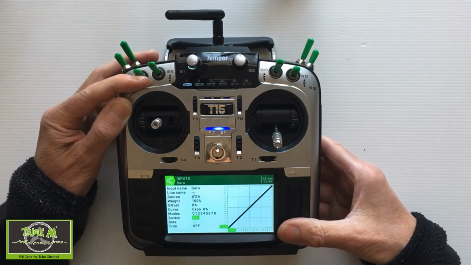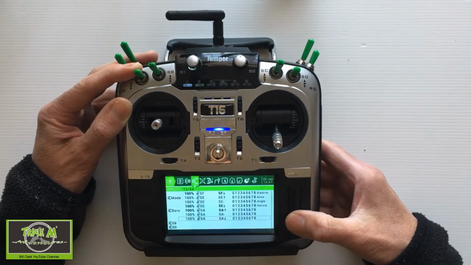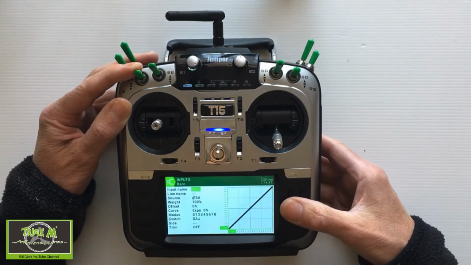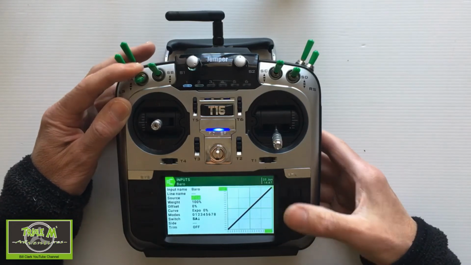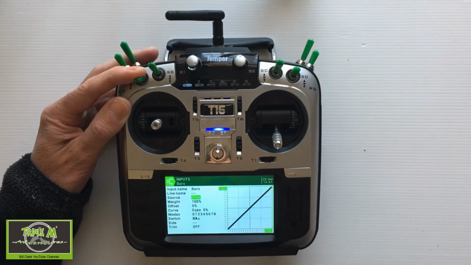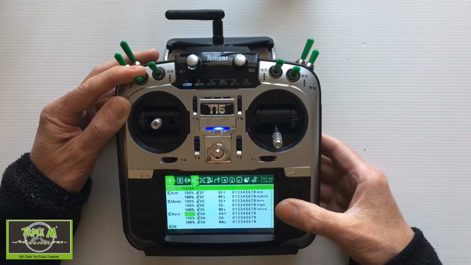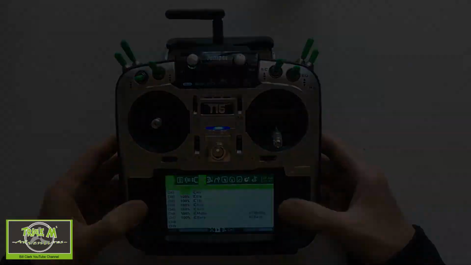Altitude hold. Okay, and then we have to complete the switch and edit, and you see the input name is BARO, the switch S3, and in this case the switch is back towards me. And that's everything you need to set up in inputs. Now we'll move over to the mixes.